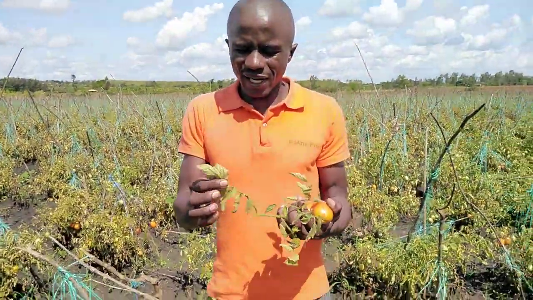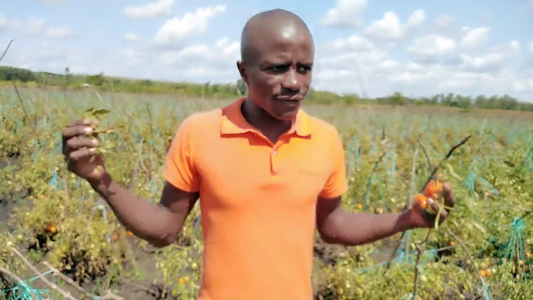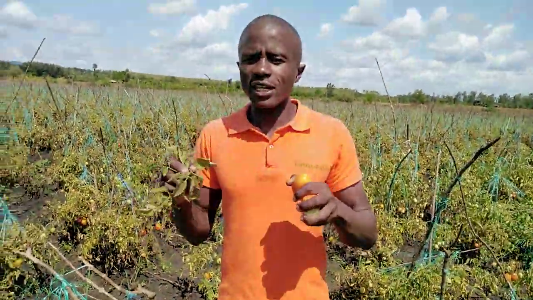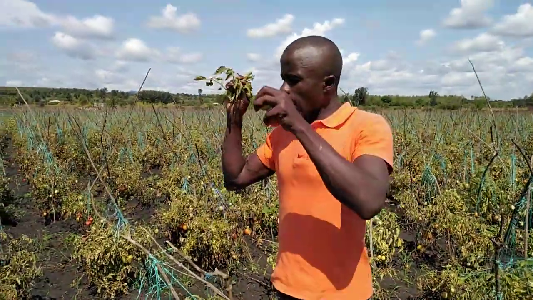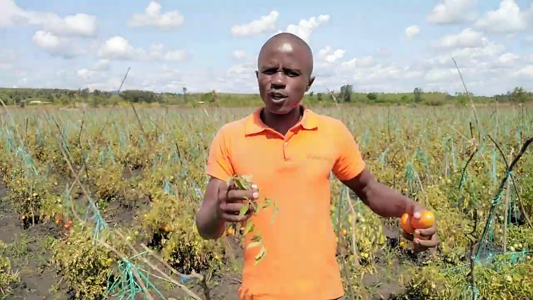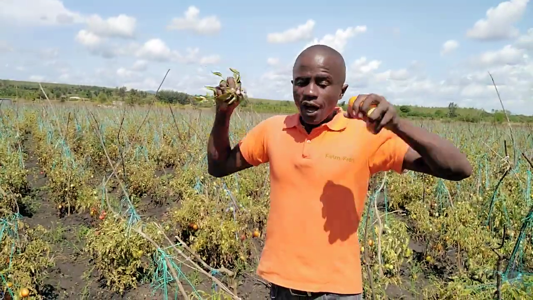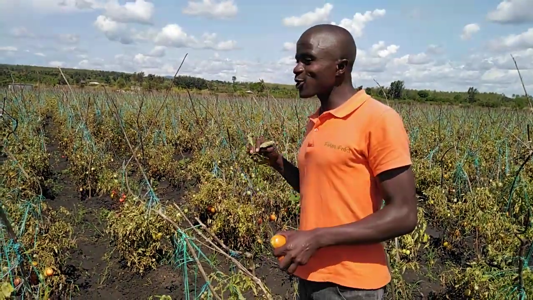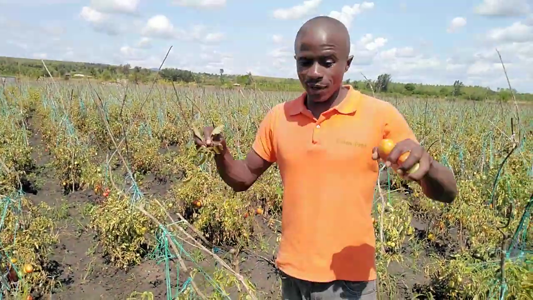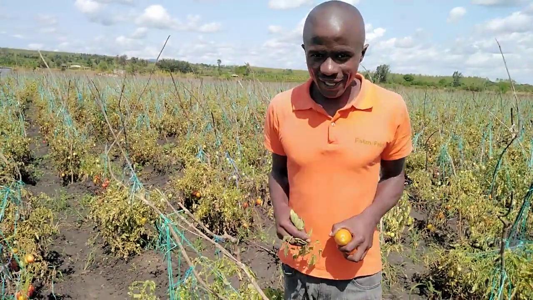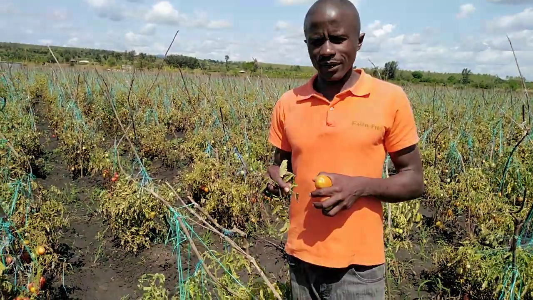The leaves look deficient. All the deficiencies that you have heard of in tomatoes, from nitrogen deficiency, phosphorus, potassium, iron, copper, I've seen them in this farm. I may not show you each and every deficiency, but believe me, they are here. What could be the problem again?